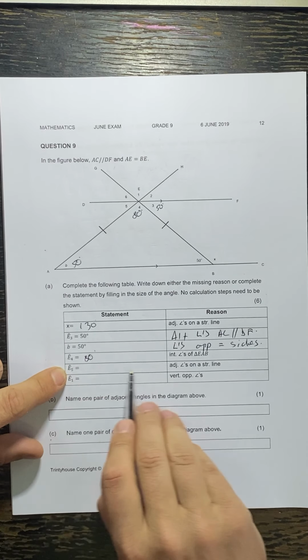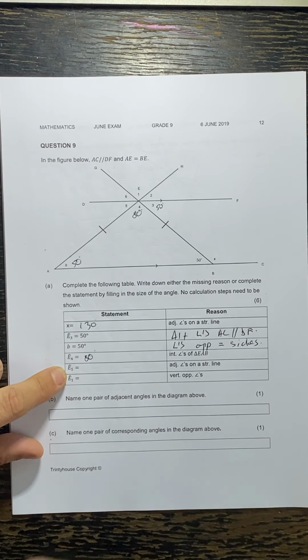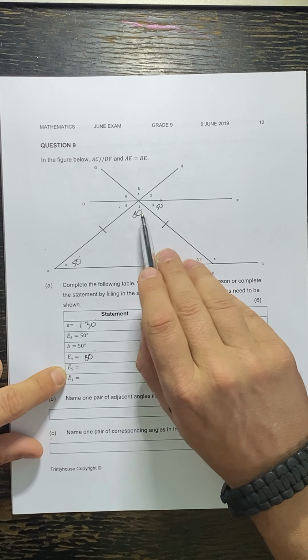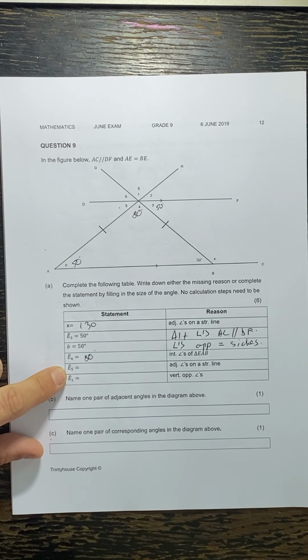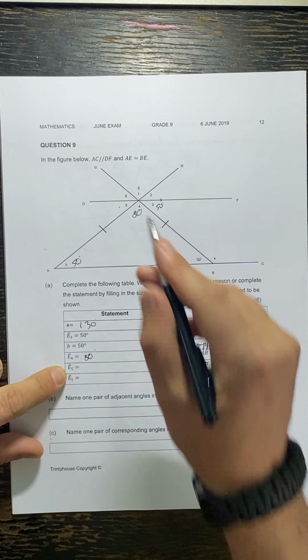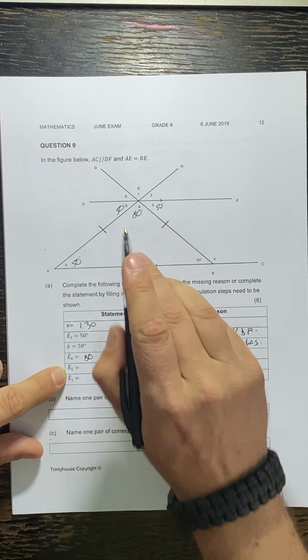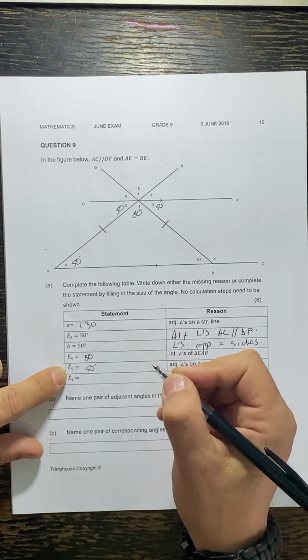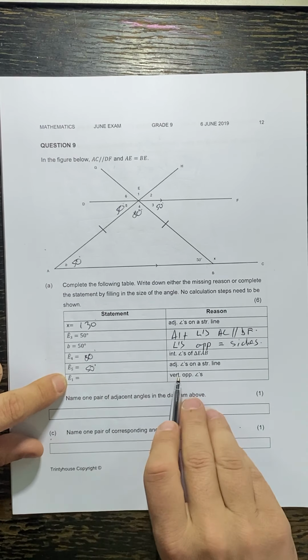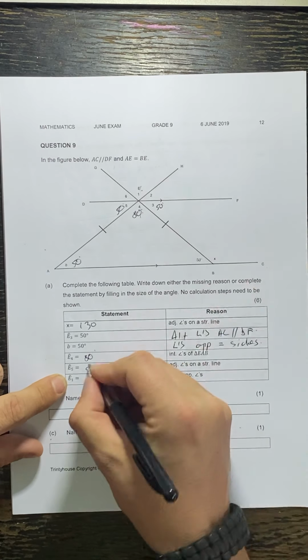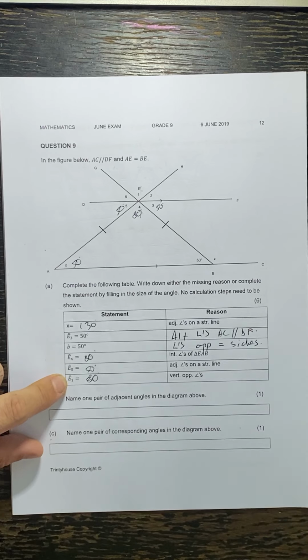Then E5, angles on a straight line. So E5 is over here. So 50 plus 80 gives us 130. So this must be 50 because that adds up to 180, angles on a straight line. Then E1, vertically opposite. So this is vertically opposite here. So E1 must be 80 degrees.